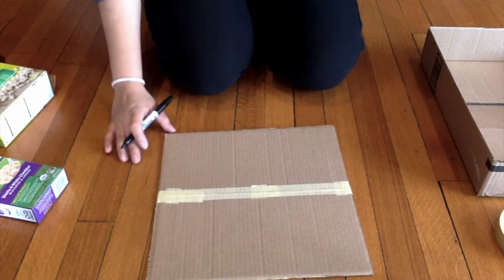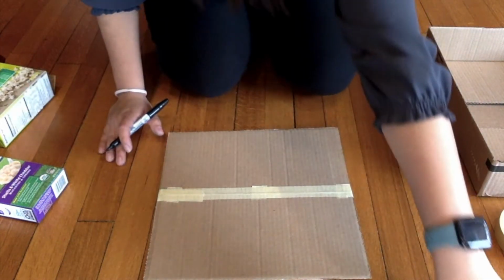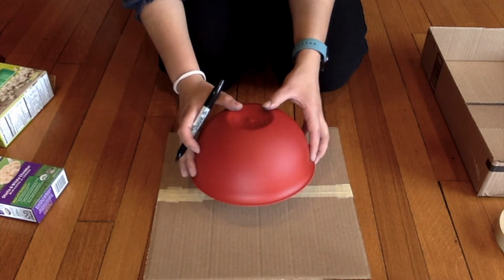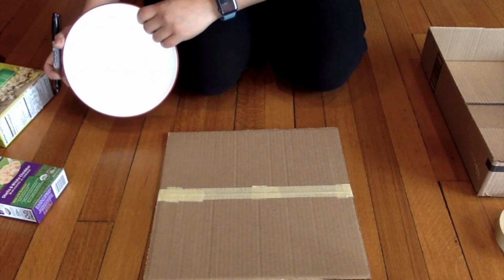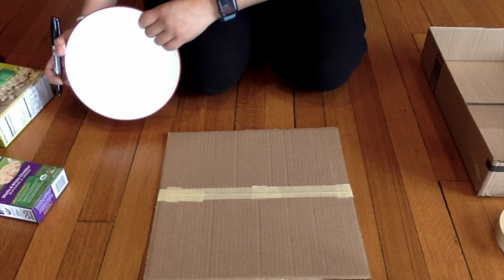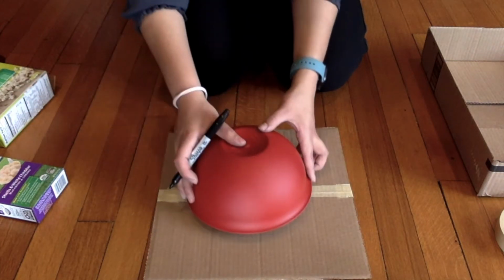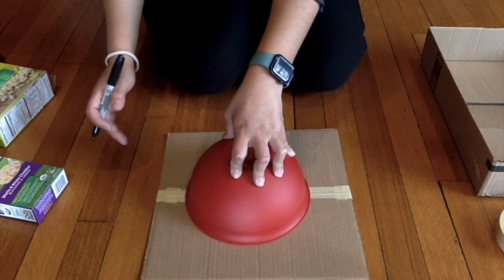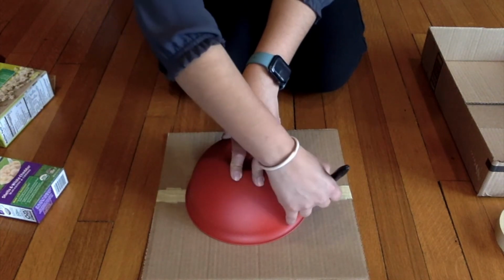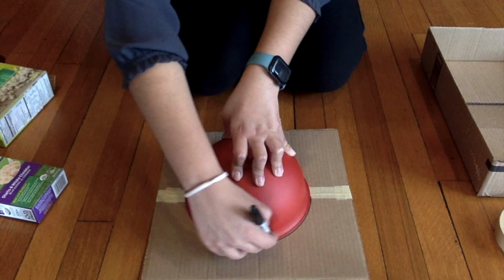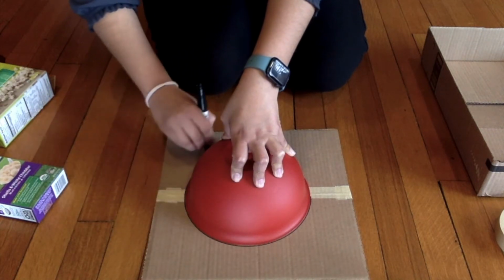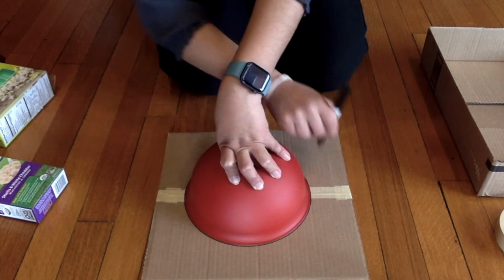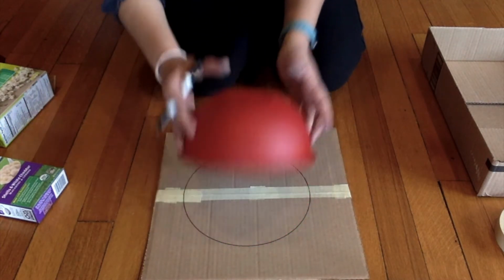So what I'm going to do now is take the bowl. You don't have to use the bowl, but if you would like to, it's going to help you get a nice wheel shape. I'm going to hold it so that it doesn't move anywhere. It doesn't have to be exactly in the center. I'm just going to take my Sharpie or a marker and go all the way around, tracing as best as I can. This might be tricky, but just try your best.